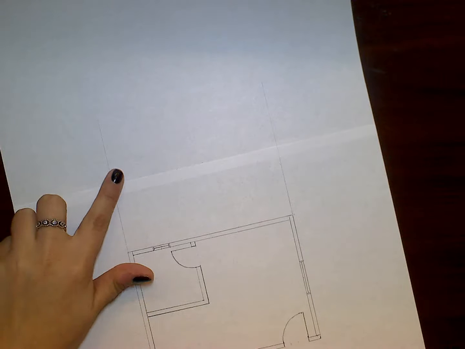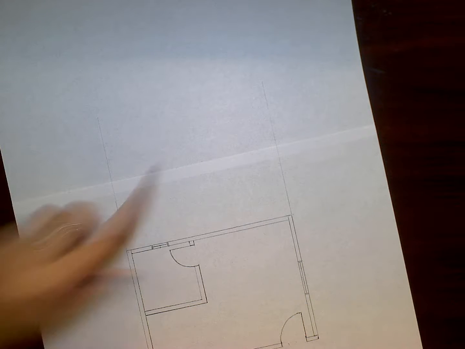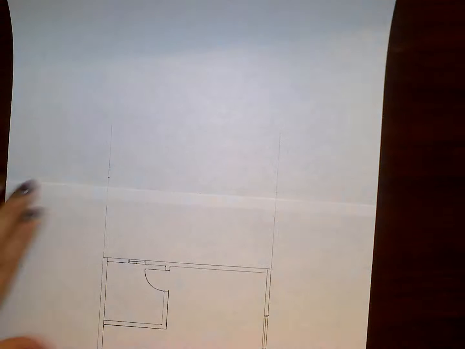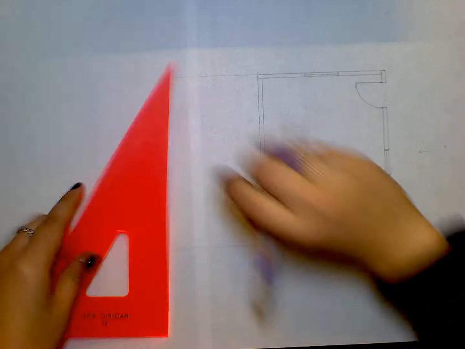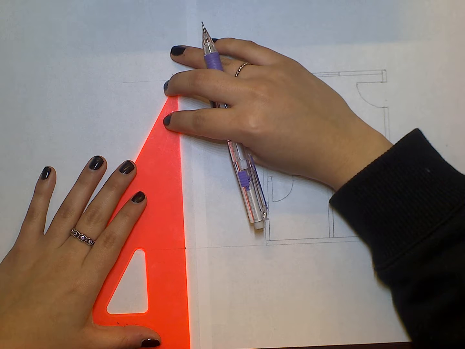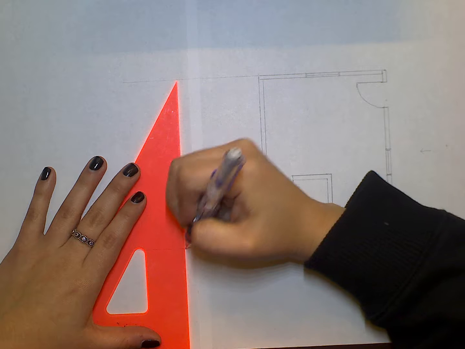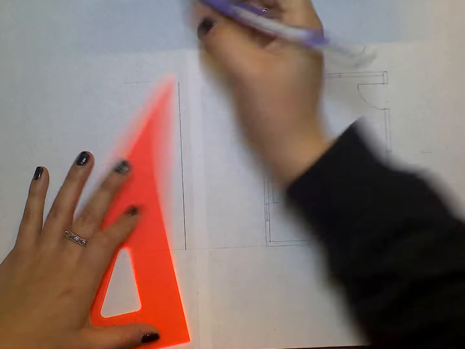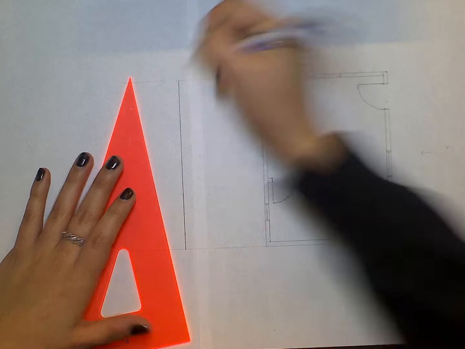So what we're going to do is a ground line, and I'm going to start my ground line probably right here on that second paper. So I'm going to flip it and get a right angle for this ground line, and now this can be darker if you'd like. We're going to take it all the way over there.